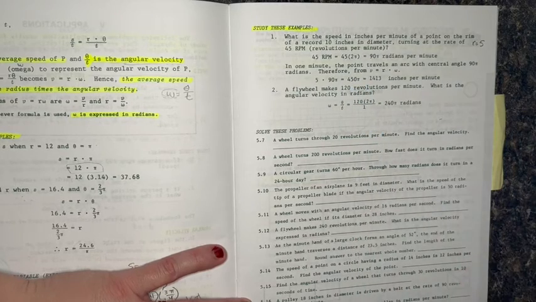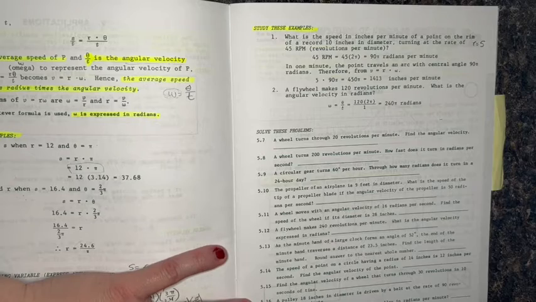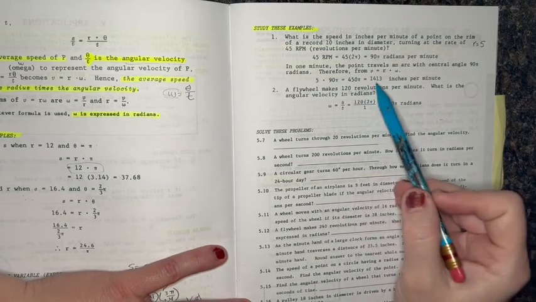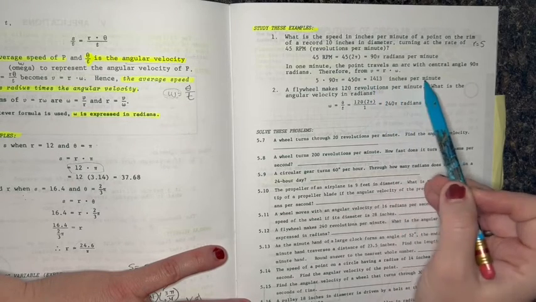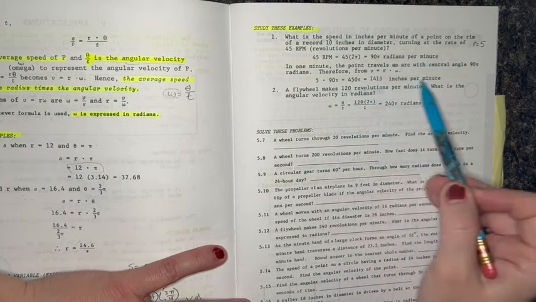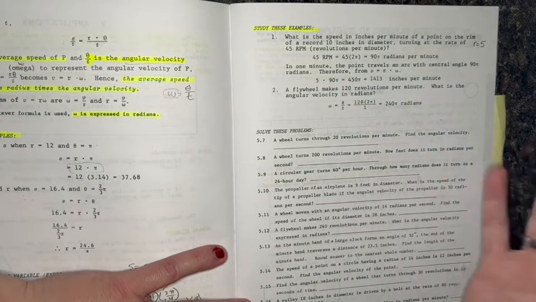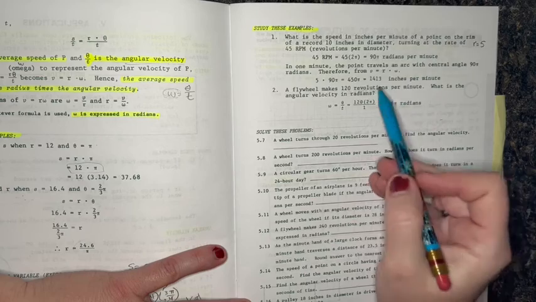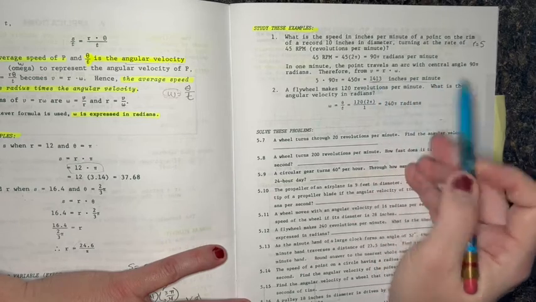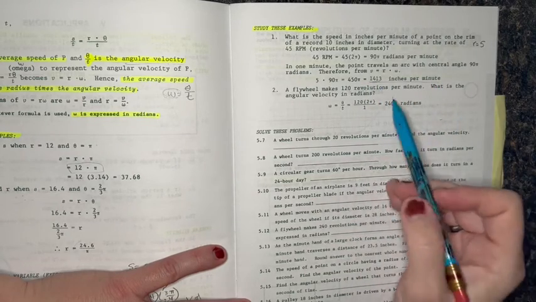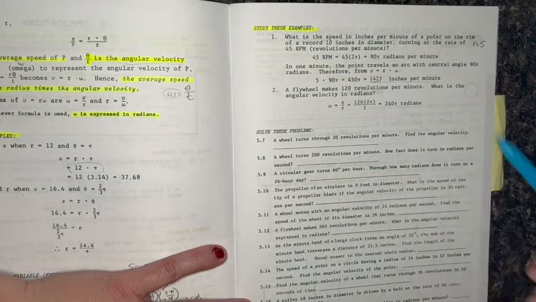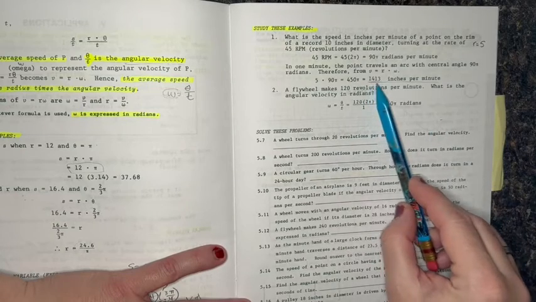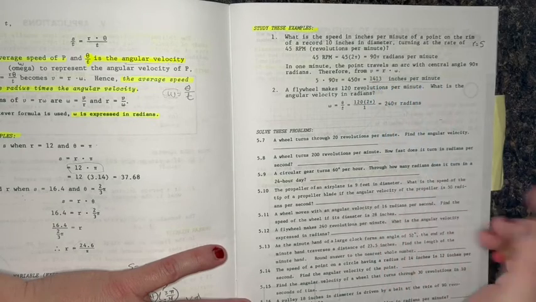I assume they multiplied it by 3.14. Let me see. Yes, they did, to get 1,413 inches per minute. Now this, I understand multiplying it by 3.14 because you're trying to get a complete answer of how fast it's going around, right? So, or how far it's moving. It's moving 1,413 inches per minute.